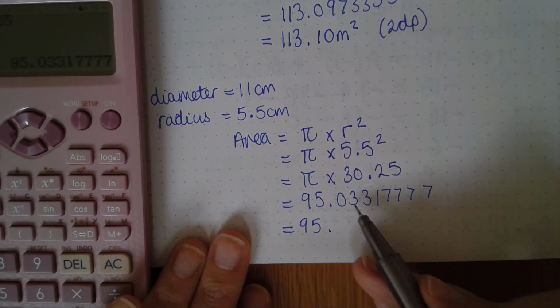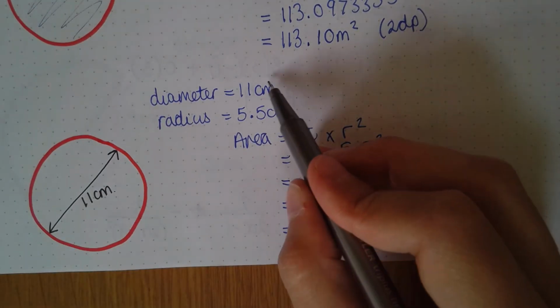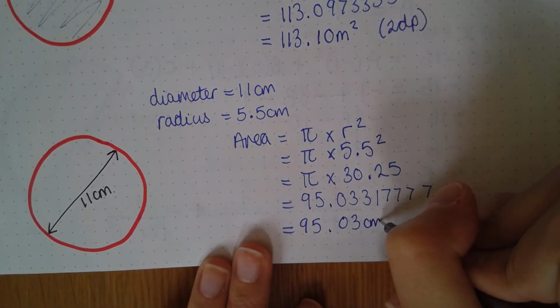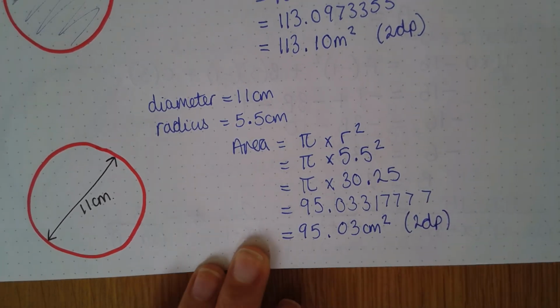It asks for 2 decimal places, so 2 decimal places is 95.03. The 3 makes the 3 stay the same. The units are centimetres squared, and that was to 2 decimal places as well.